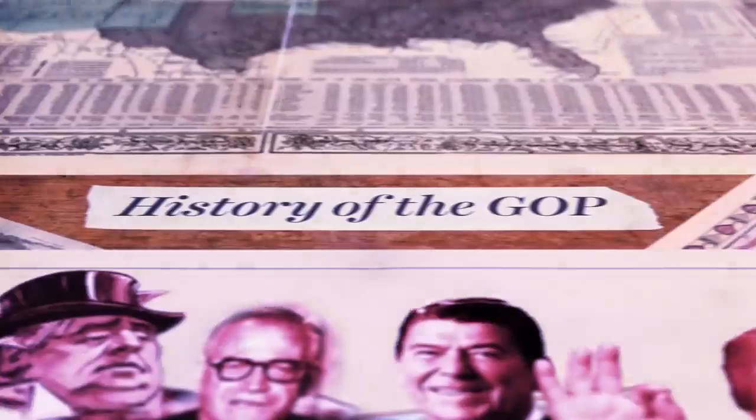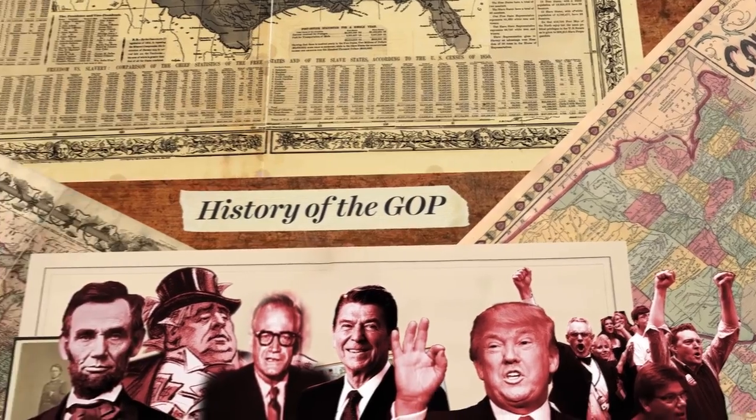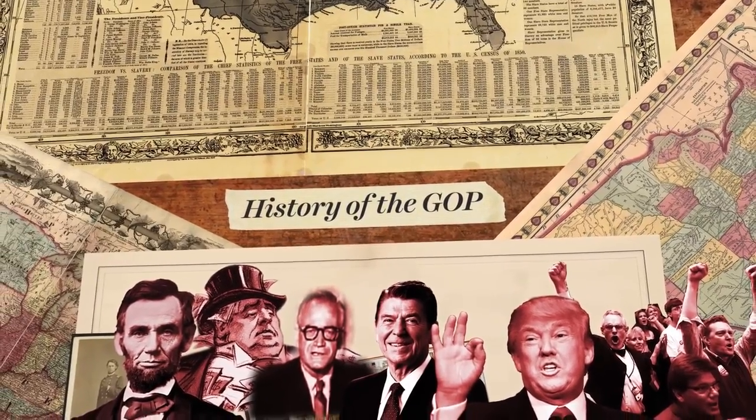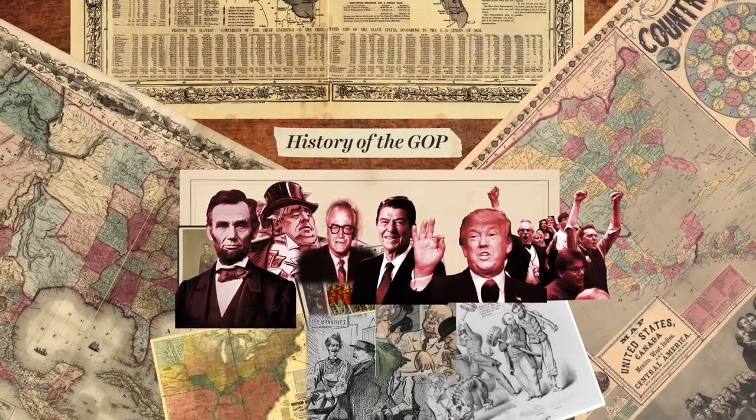So now, the Republican Party is once again at a major crossroads as it tries to meet the political challenges of the 21st century. It's up to Republican voters and leaders to decide just what they want their party to be.